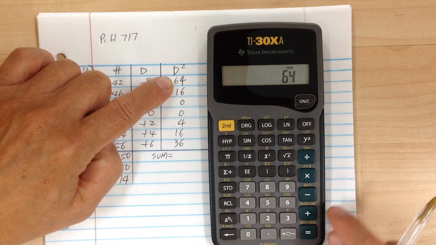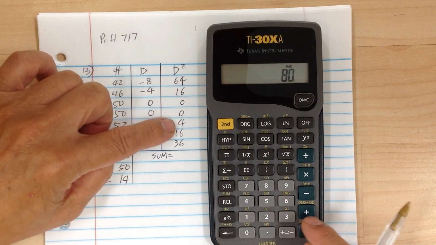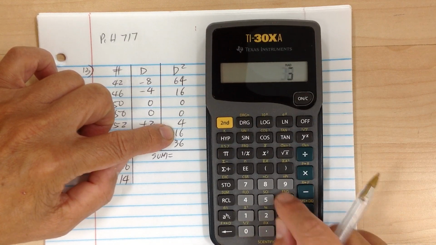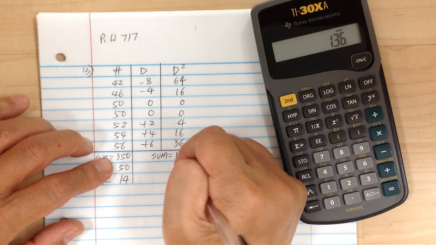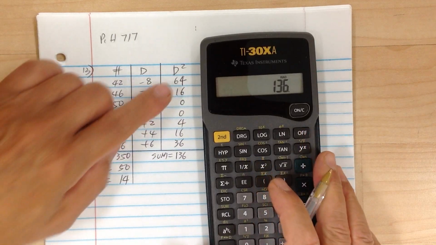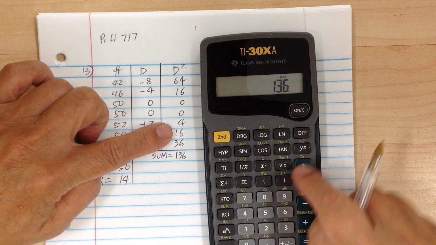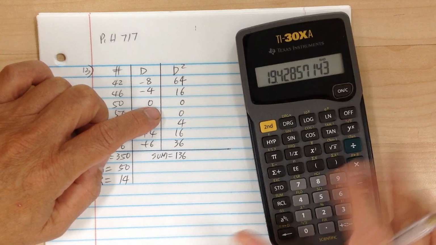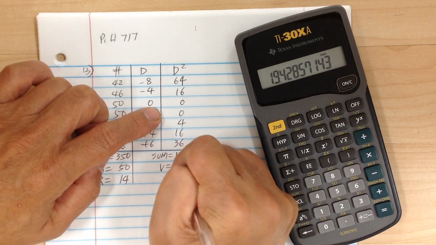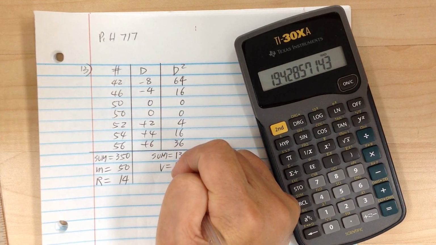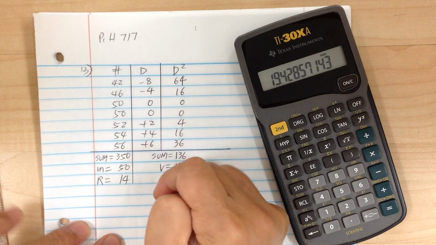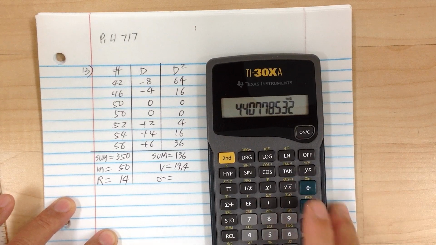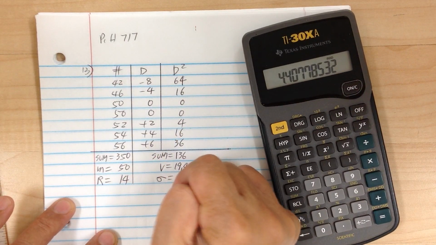So 64, 16, 4, 16, 36, so equal to 136. Okay, so divide by 7. Okay, so the variance is 19.4. And then the standard deviation, you take the square root of that, you get 4.4.